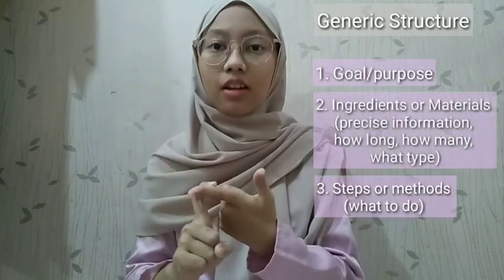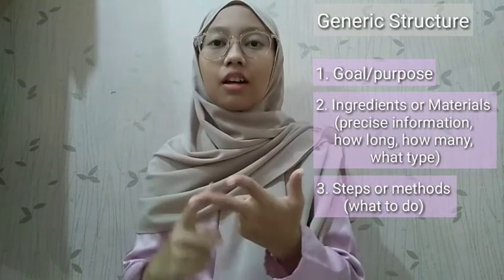The next is generic structure of procedure text. There are 3 generic structures. The first is goal, and then tools. Number 2 is material, and then tools.